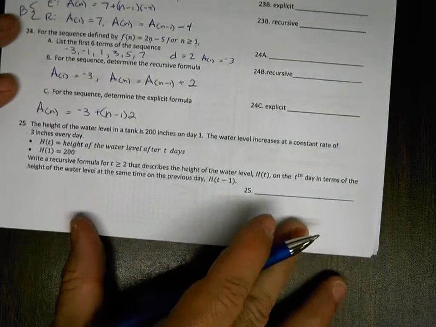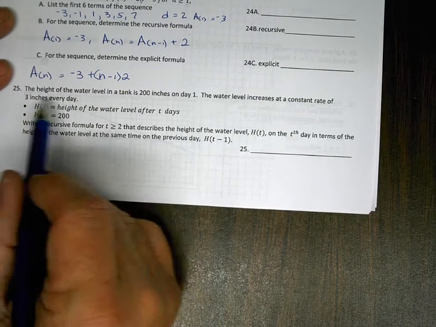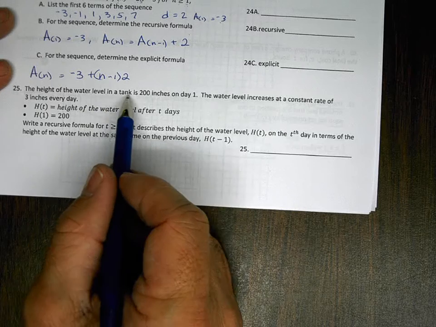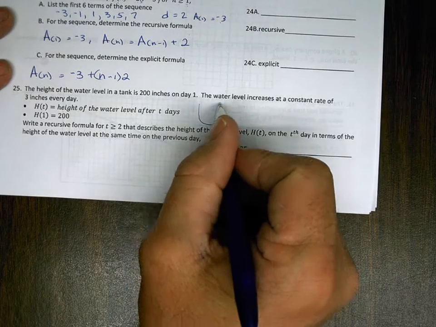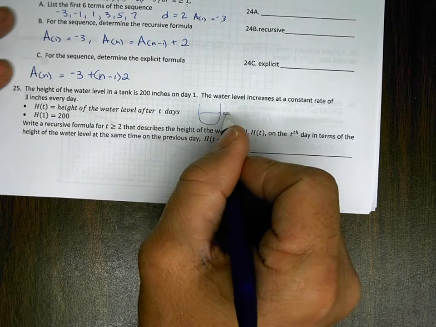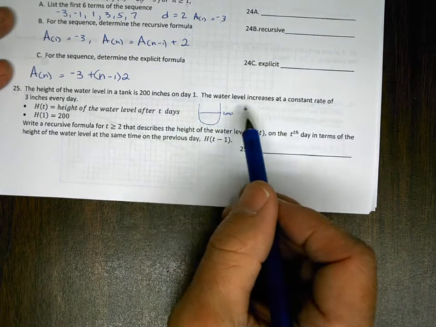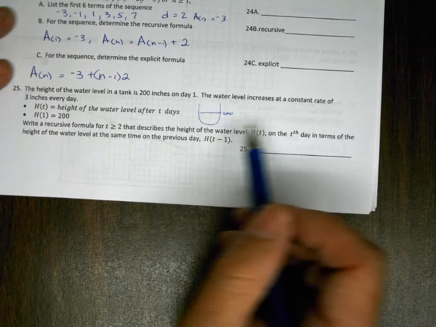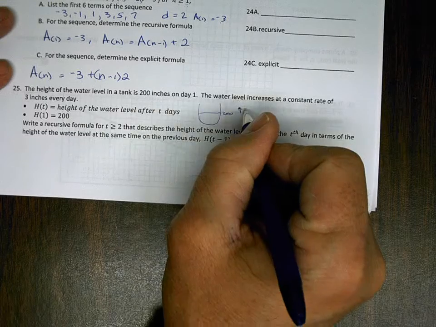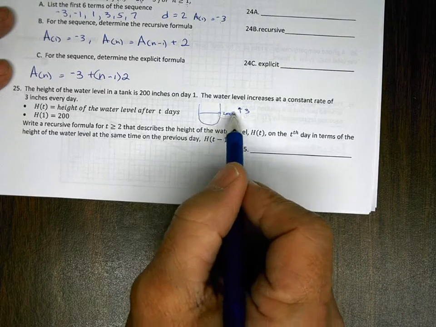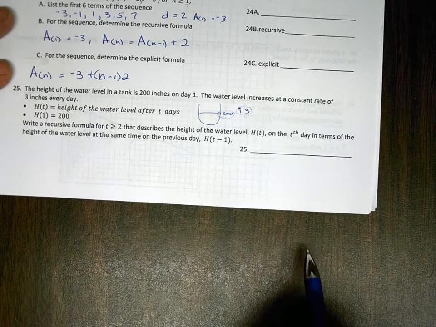All right, moving on to number 25. The height of the water level in a tank is 200 inches on day 1. Okay, so let's draw a little picture. Here it is at 200 inches. I know I drew that small. The water level increases at a constant rate of 3 inches every day. So it'll go up by 3 inches every day. So this is our initial value. This is our rate of change, or our common difference.